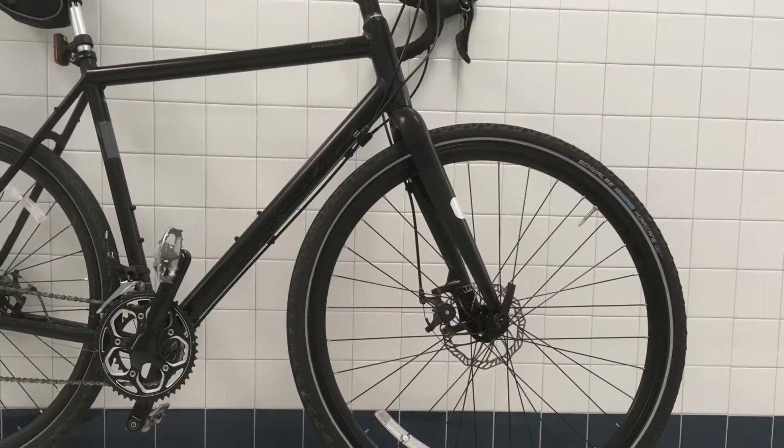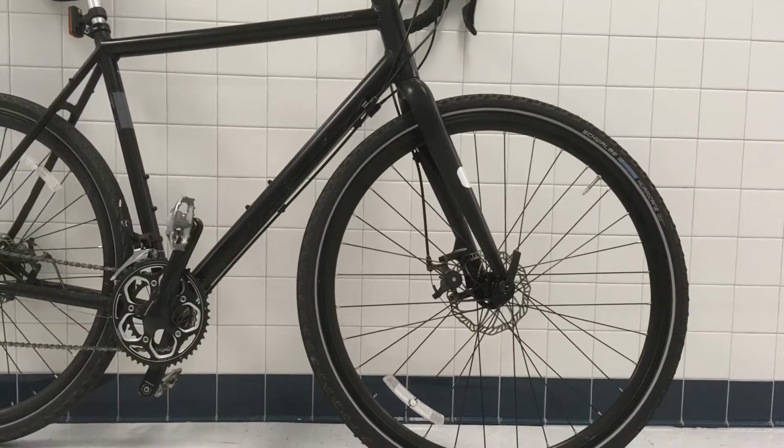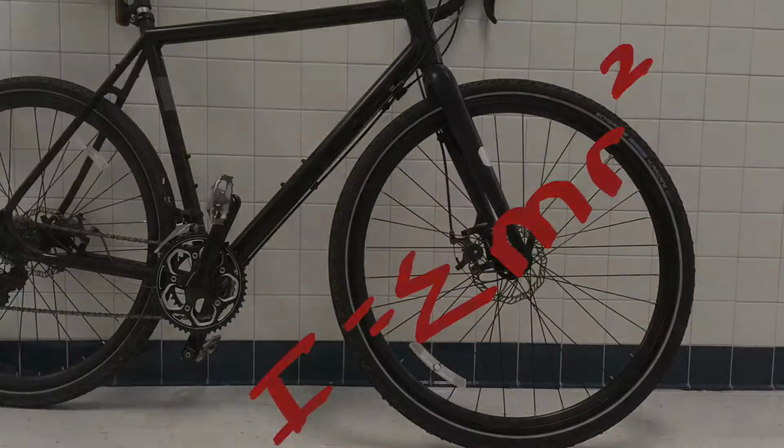Here's one of my commuters. I could reduce the mass of the rim or the tire or the tube, and I could reduce the size of the wheel also. Those are moment of inertia questions. One is linear, one is quadratic.